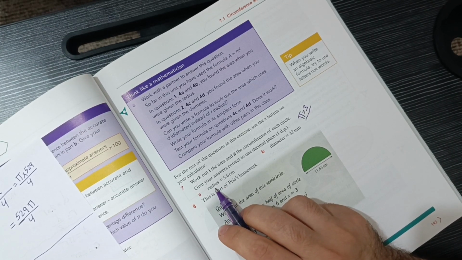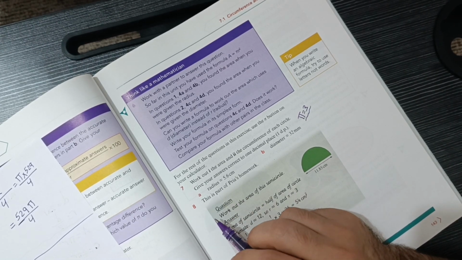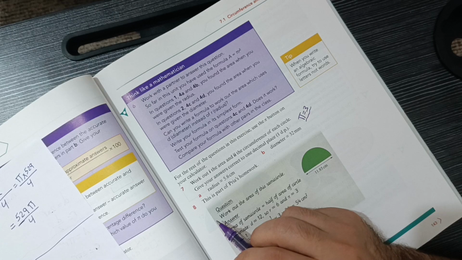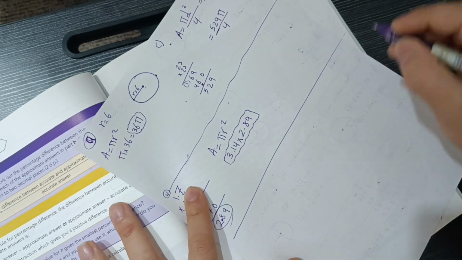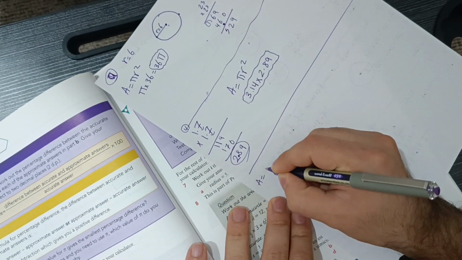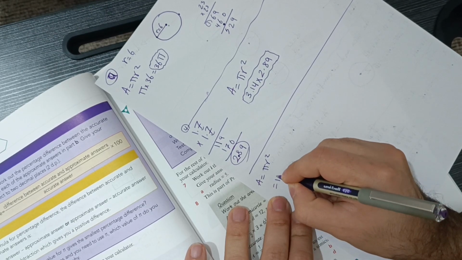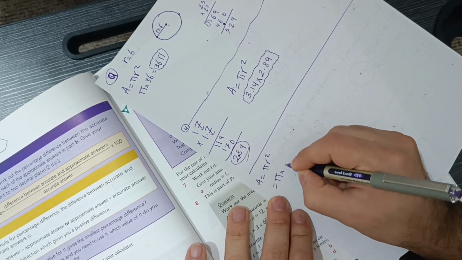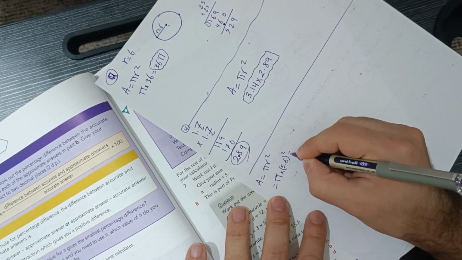The radius here is in decimal form. So 5.6 squared. Okay, 5.6. Again, let's do it on our paper. So area is equal to pi r squared. It's equal to pi times r squared. So 5.6 all squared.